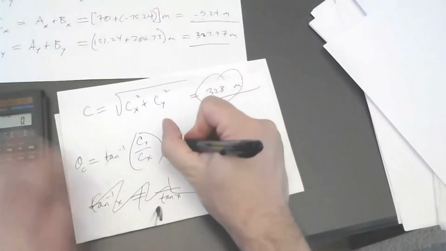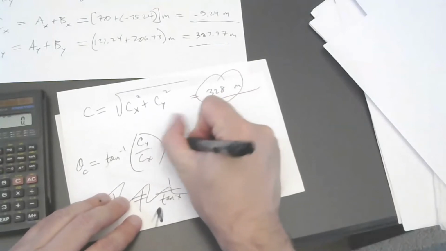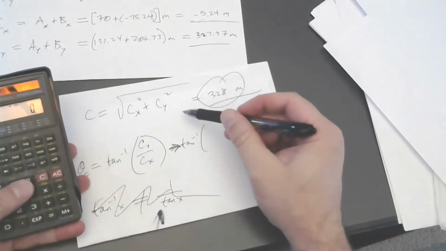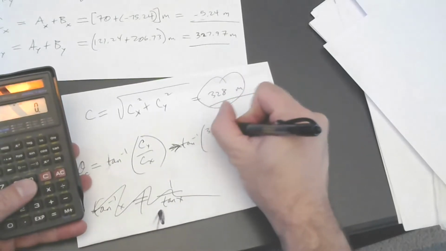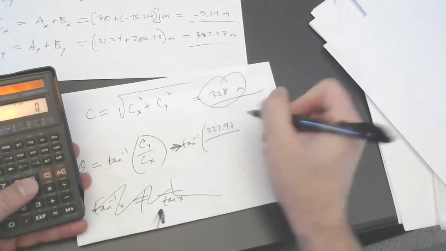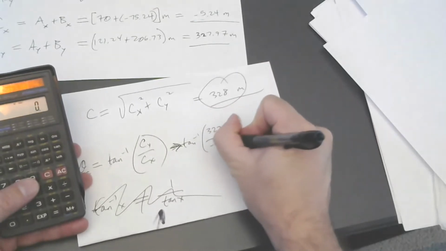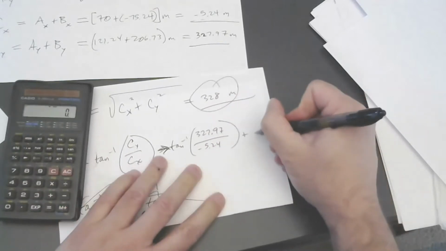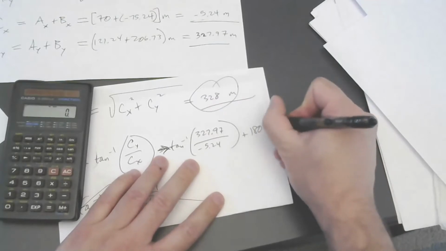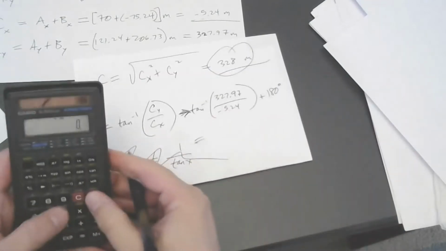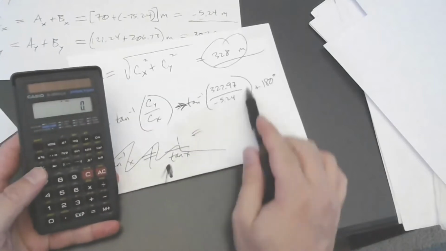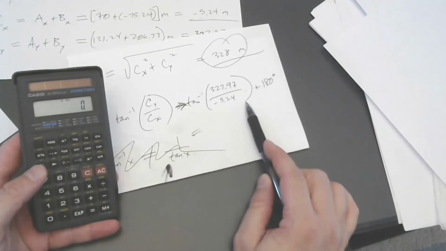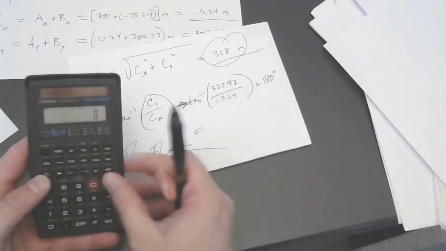So let's do this. Let me put an arrow instead of an equal sign. So I'm going to say this goes to the arctangent of, what do I have here? 327.97. Again, I don't really need all those digits. Divided by negative 5.24. And with the benefit of foresight, or is it hindsight, I don't know, I know that I need to add 180 degrees. So when I write arctangent of this, by this function I really mean the output from the calculator, not the actual angle we're talking about.